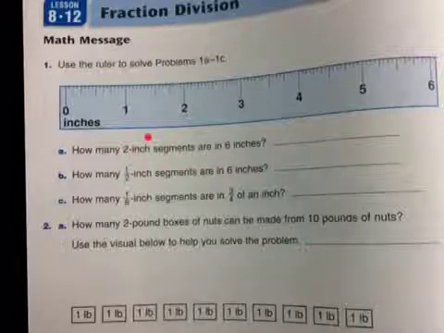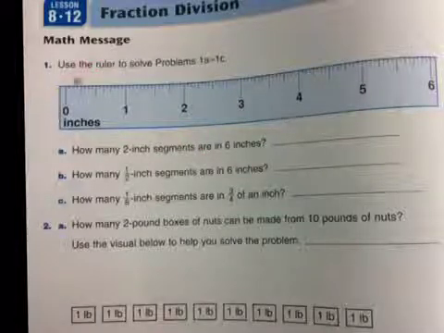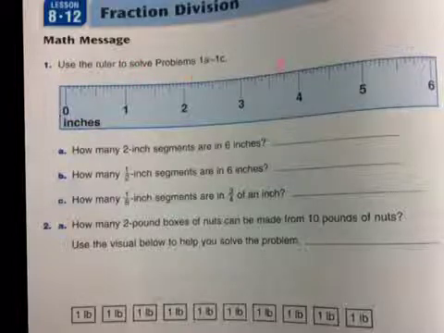How many 2-inch segments? Well, a 2-inch segment is this. 1 inch, 2 inch. So here we have a 2-inch segment. How many are there in 6? 1, 2, 3.